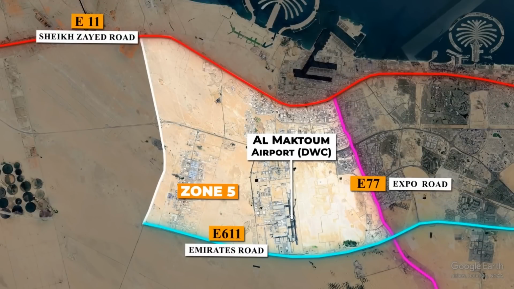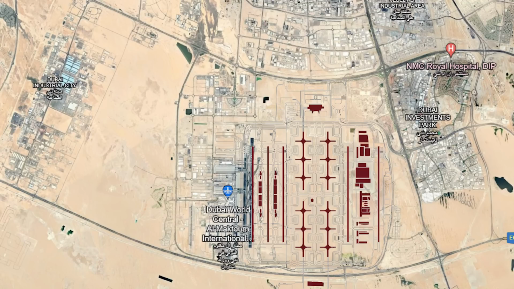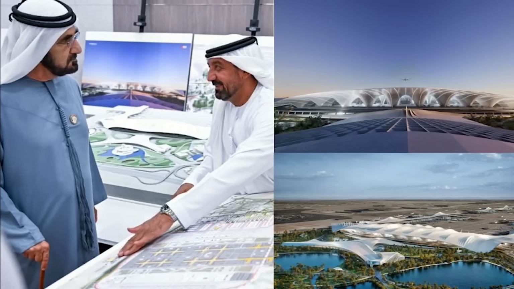Now I will start with Zone 5, which is also referred to as Dubai South. This is where the new mega airport of Dubai is planned to come within the next 10 years. That was officially announced in April of 2024, shifting all the operations from the current airport to the new airport.